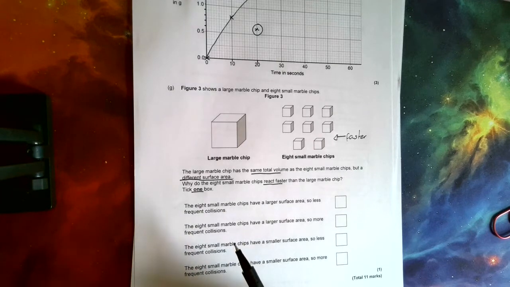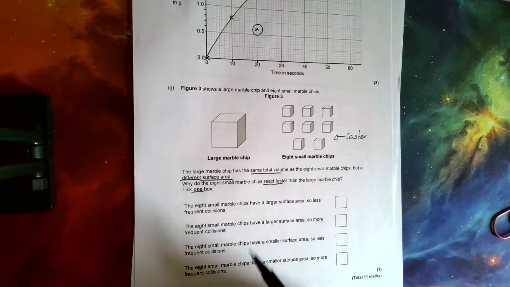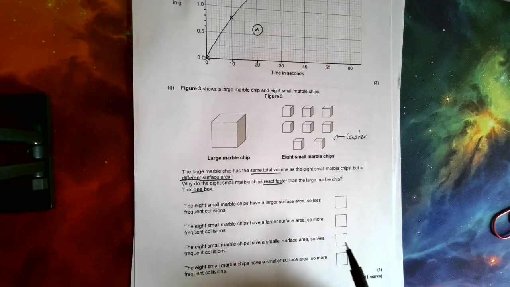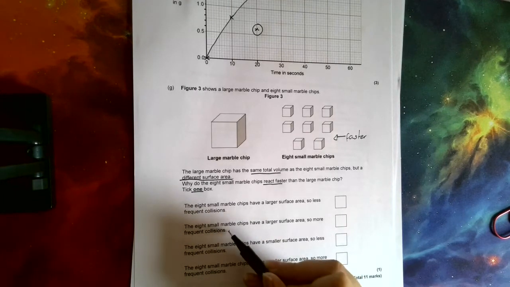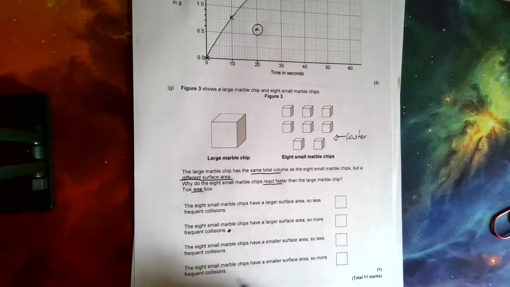Okay, that doesn't make sense because if you have a larger surface area, you're going to collide more often because there's more things to collide into. The 8 small marble chips have a larger surface area, so more frequent collisions. This sounds likely, so I'm going to keep that one in mind.